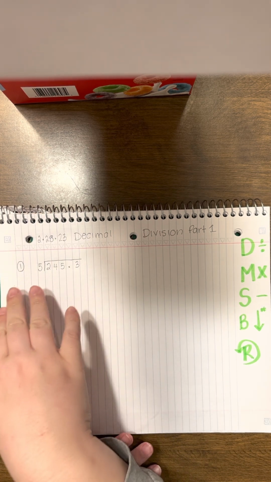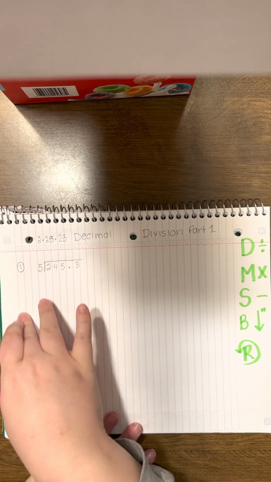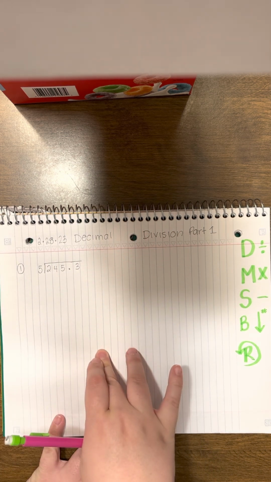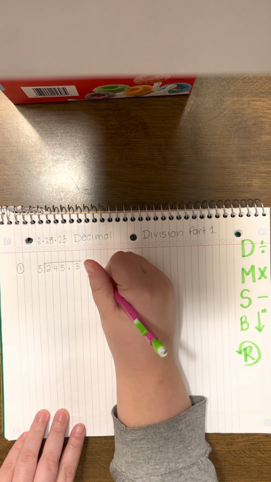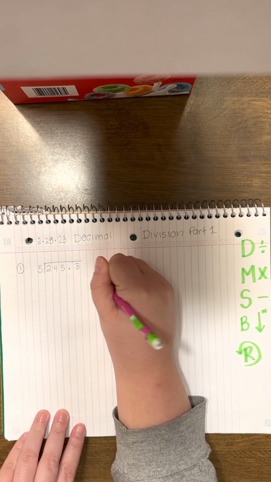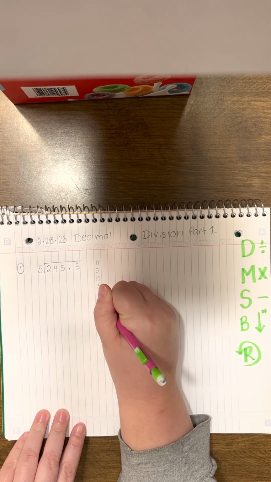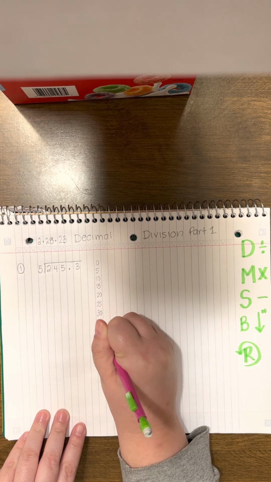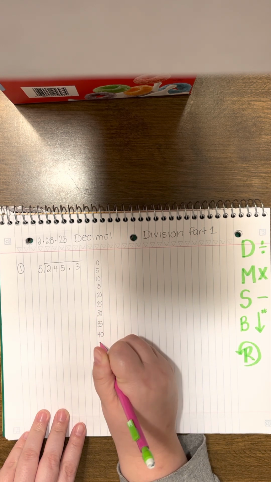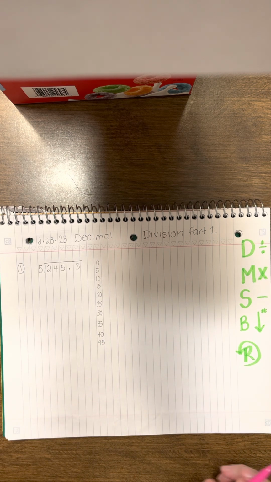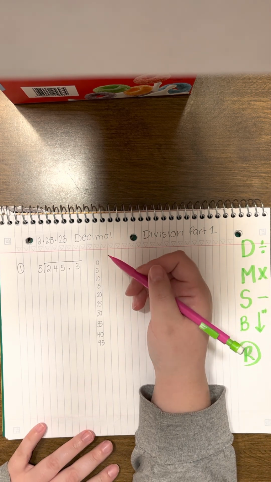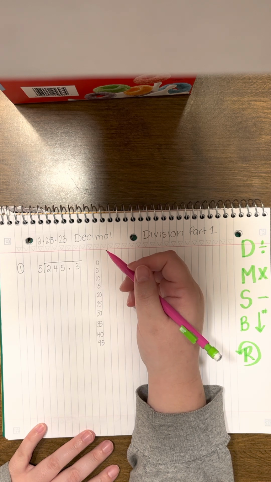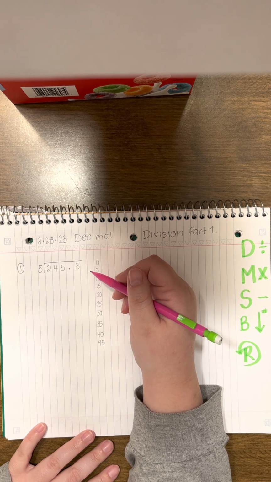Now, at this point, if you don't know your 5s, I would be writing them down the side of your notebook. So we're going to pretend we don't know our 5s. So I'm going to go 0, 5, 10, 15, 20, 25, 30, 35, 40, 45. And I'm going to stop there because I can only put one digit in each of our spots. So we're going to do this together. As I do it, I want you to do it in your notebook.